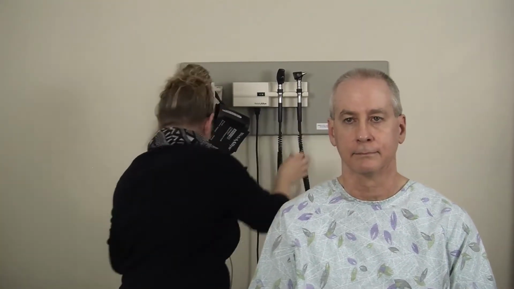Next thing we want to do after using the otoscope is test hearing acuity. That can be done in two different ways. One way is called the whisper test, where you whisper at least a word with 2 syllables. The other way is by just rubbing your fingers in front of the eardrum.